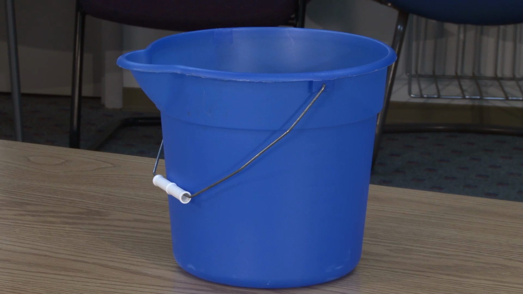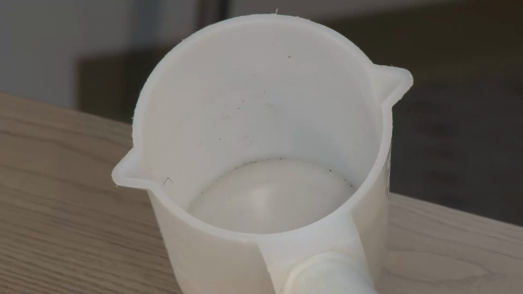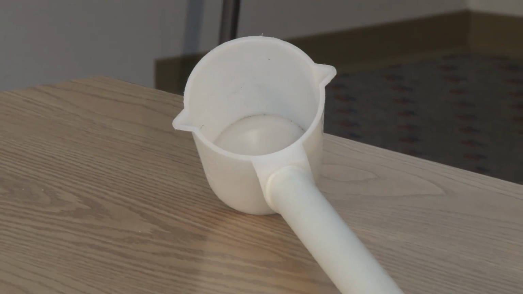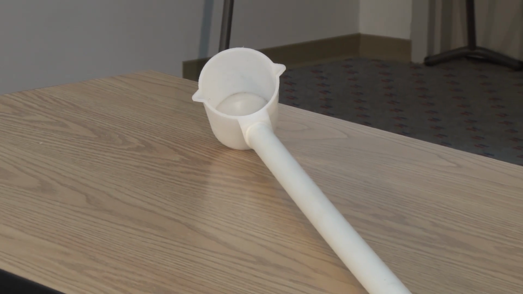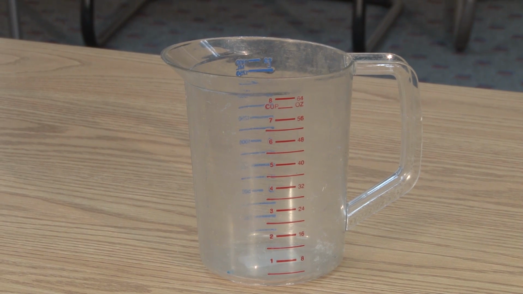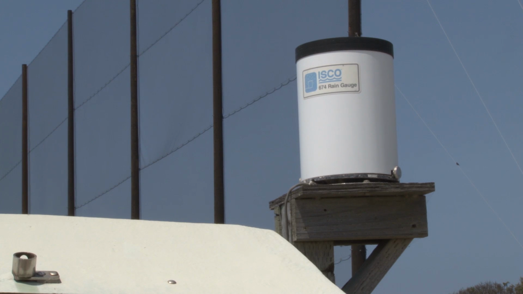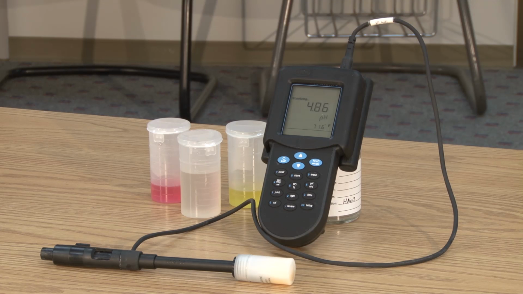a sampling bucket to physically collect the sample of stormwater from the discharge point or location and for preparing the composite sample, sample containers to be filled with the stormwater at specific time intervals, a sampling scoop to facilitate sampling from the collection site to the sample containers or sampling bucket, a graduated cylinder to measure portions of each sample during preparation of a composite sample, a rain gauge to collect rainfall data prior to and during the sampling event, a pH meter to test the acidity of the stormwater samples.